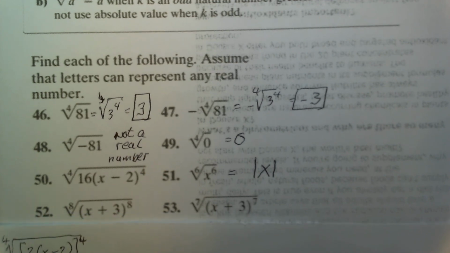And then for number 52, let's look at that. The eighth root of x plus 3 to the eighth power. So there would simply be x plus 3 in absolute value symbols.